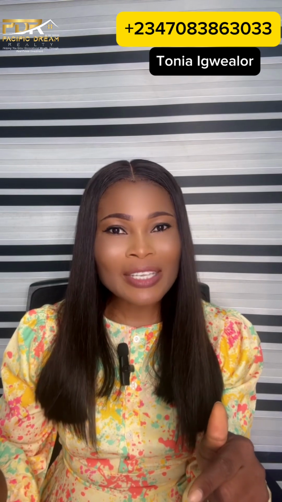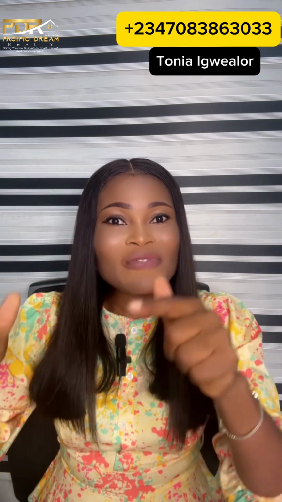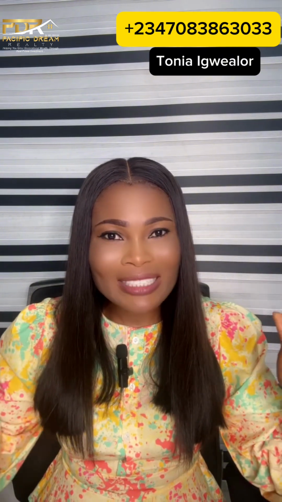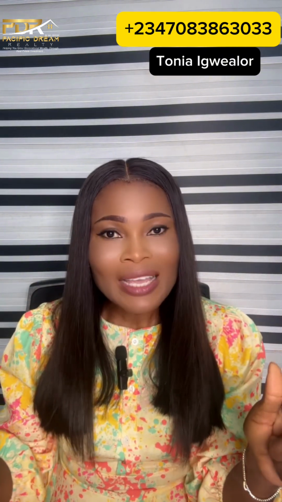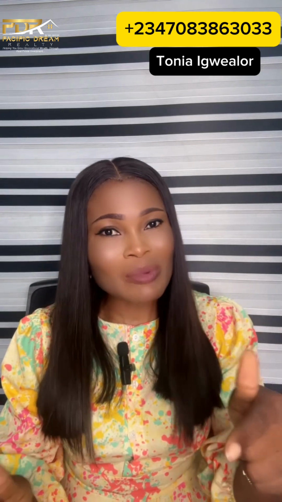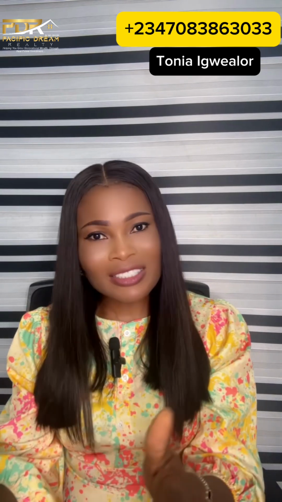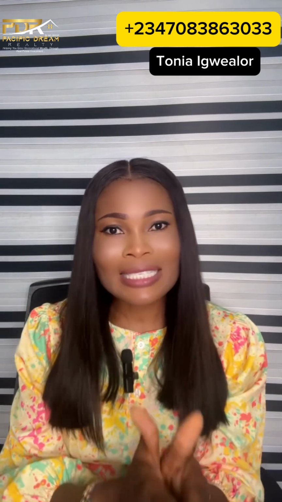That is where you see a property with C of O in a family name, usually a larger family or community name. That is a property that has been granted excision. Then the community or the family goes to apply for the C of O on that property. This is different from government allocation slash C of O.